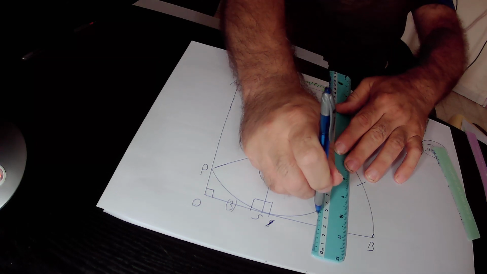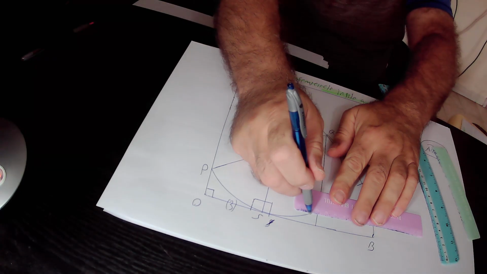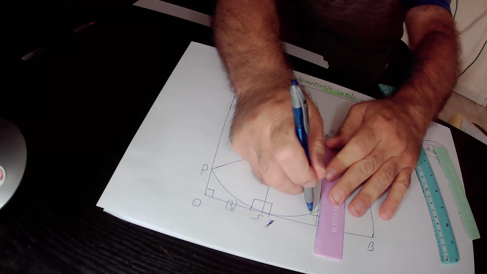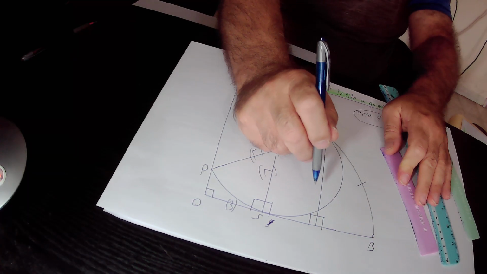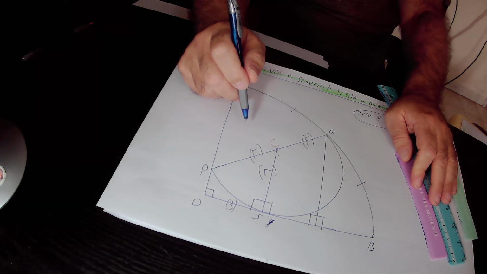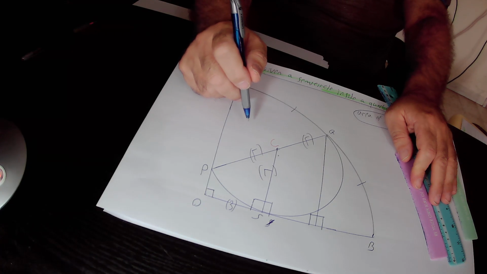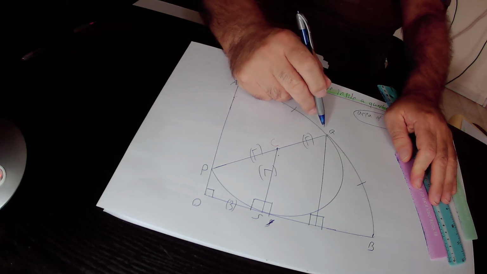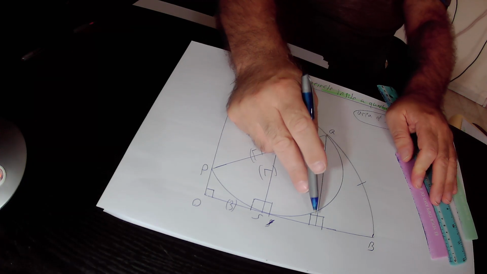So actually, this angle equals 90 degrees, and this angle also equals 90 degrees according to our construction. We define the touching point of the perpendicular from point Q and OB. This point is point M.